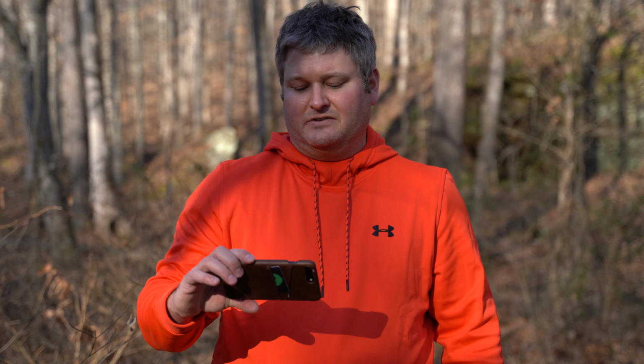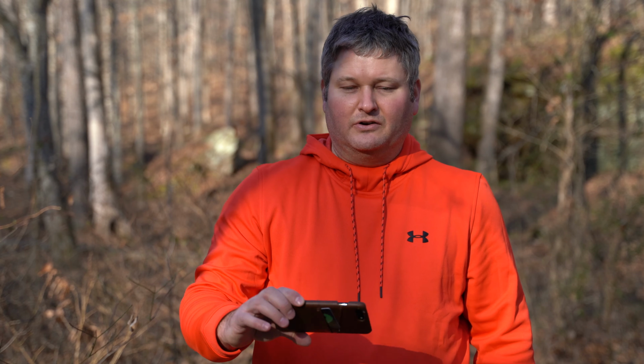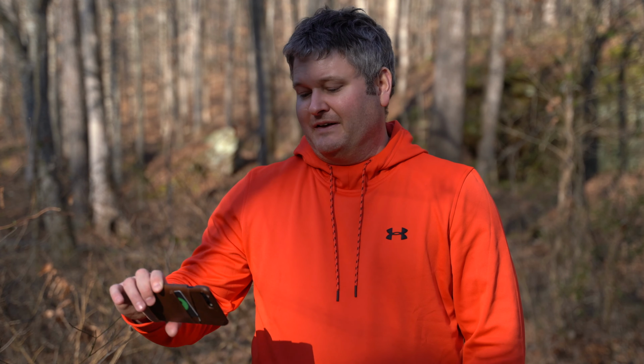Yeah, I'm impressed with this, but I want you to tell me what you think. Do you see any noticeable distortion? What do you think about the bokeh, the background blur? What do you think about the overall sharpness of the lens? Is this something that you would use for your professional work? Tell me what you think within the comment section below.